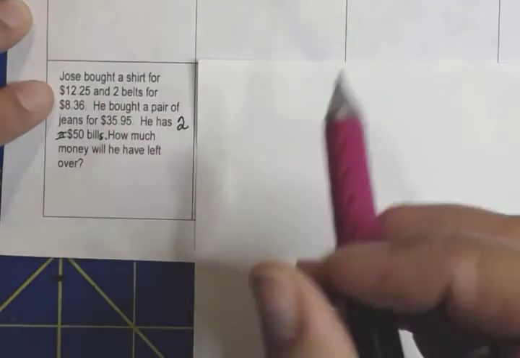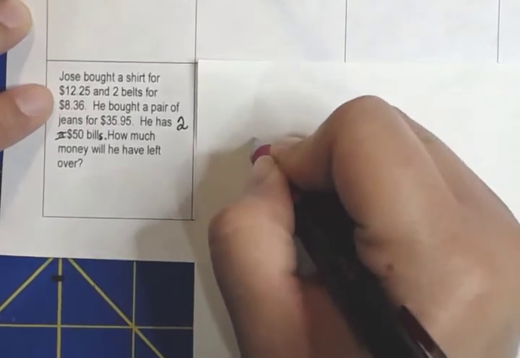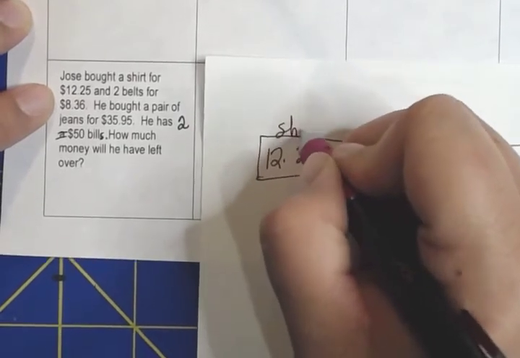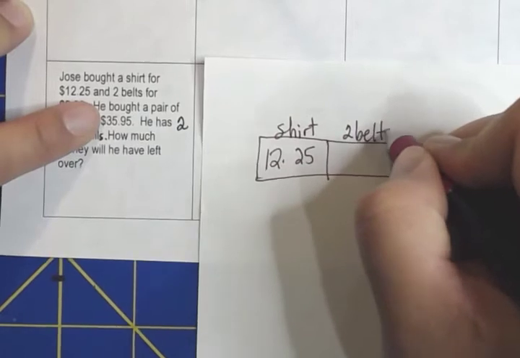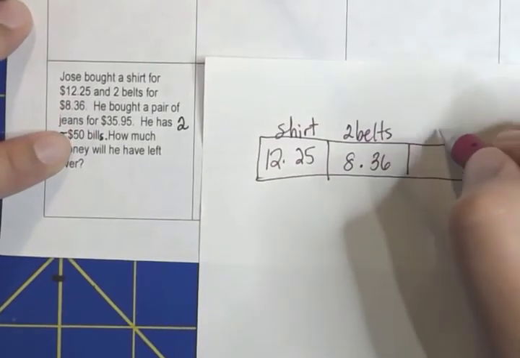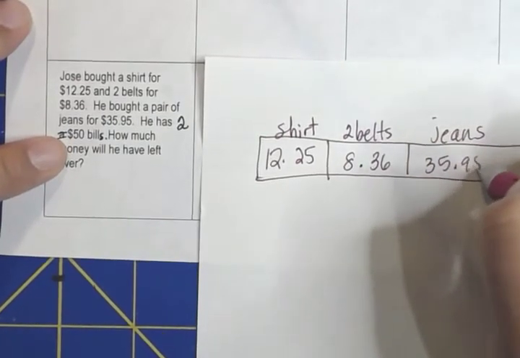Jose bought a shirt for $12.25. So this is for the shirt. And 2 belts for $8.36. And a pair of jeans for $35.95.